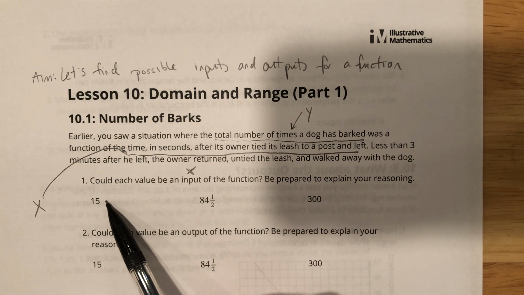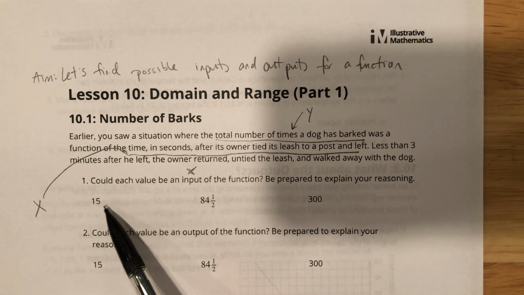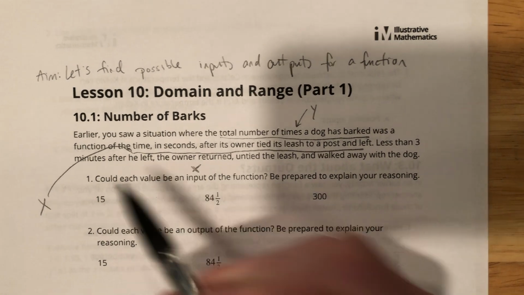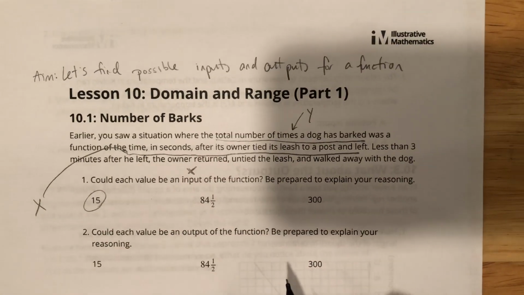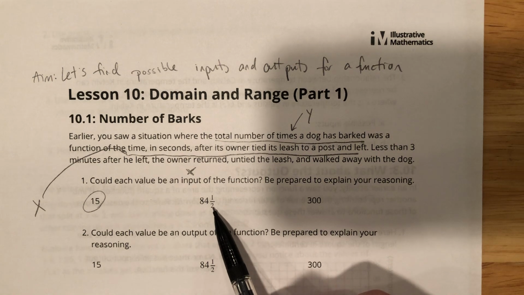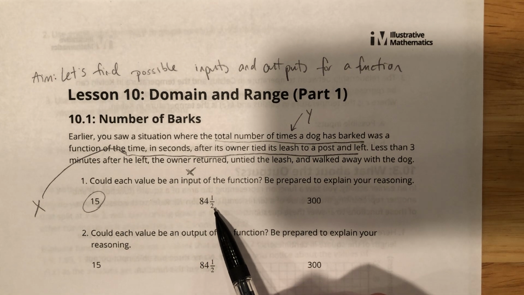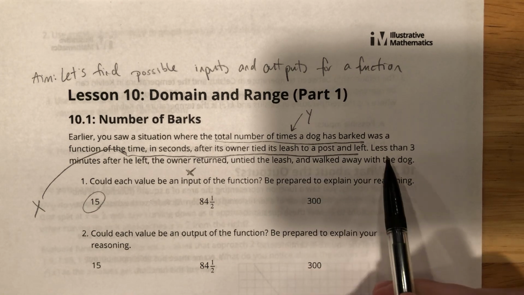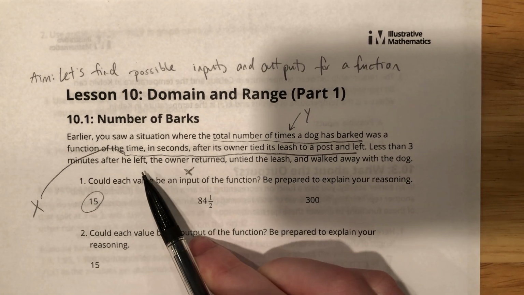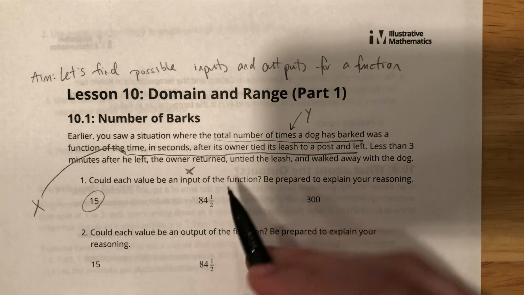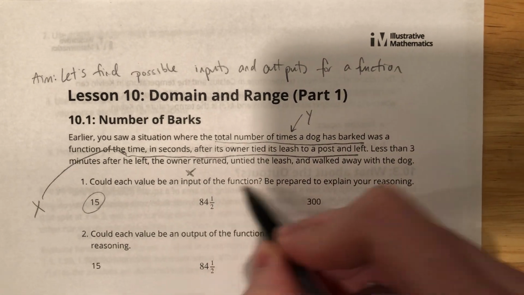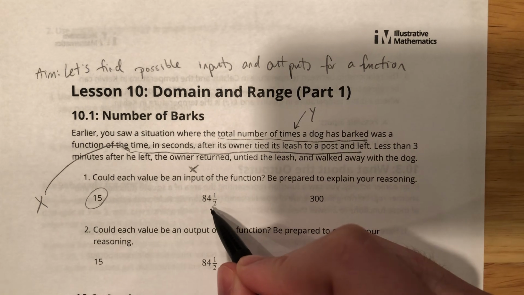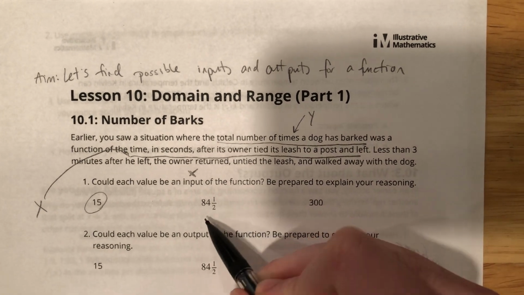So could a dog be barking 15 seconds after its owner tied it to a post and left? Yeah, definitely 15 seconds could work. 84.5 seconds. Sure. We see that it's going to be less than 3 minutes after he left. So 84.5, if we're talking about how many minutes that is, that's a little bit less than a minute and a half, because a minute and a half is 90 seconds. So that also works, right?